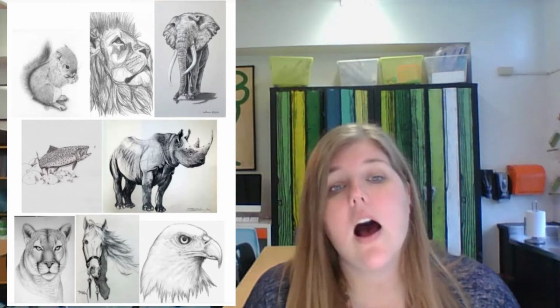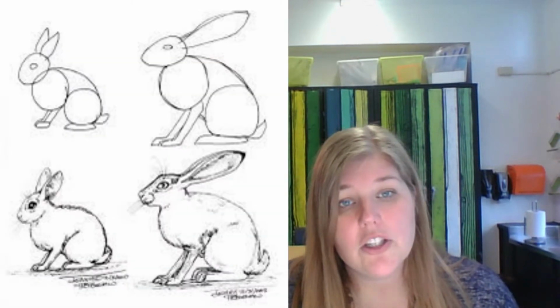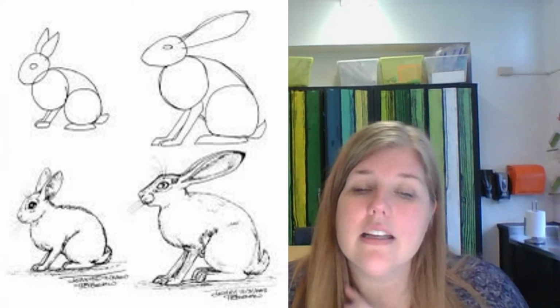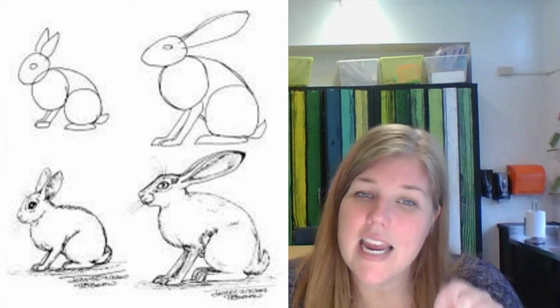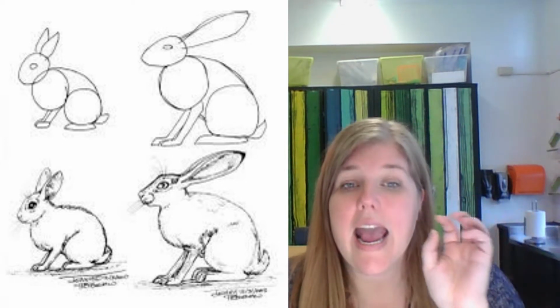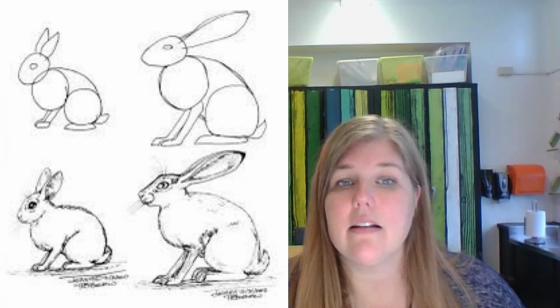Okay, so these are some examples of pencil sketches of animals. Now, these are done by adults, so they are very, very high level, but I want to show you them just so you can see what is possible with just a pencil. Okay, I also want to show you this image, which is a step-by-step of how to draw a rabbit, and I think it's important to look at this because you can see how the artist takes you through breaking it down into basic shapes first, and then adding a little bit more detail in each step.